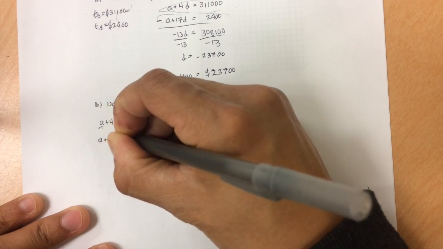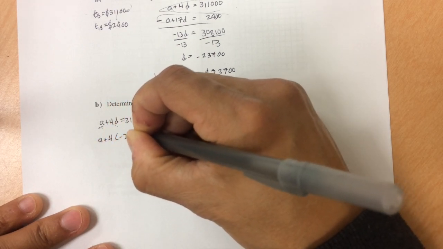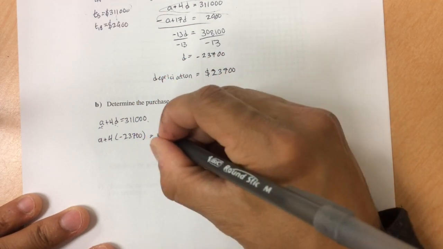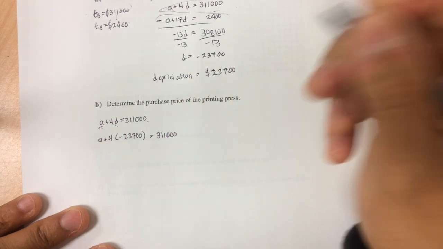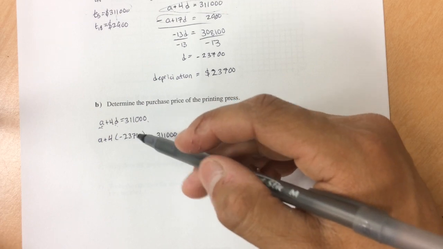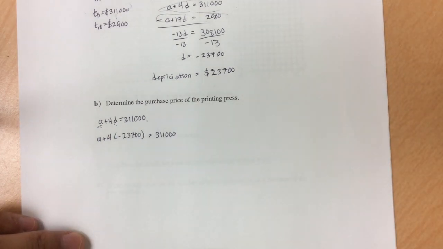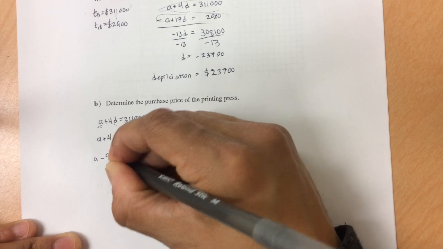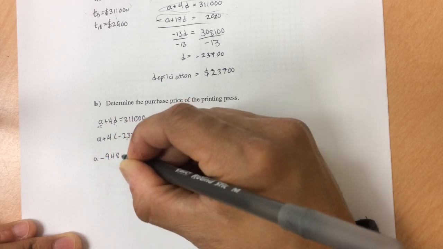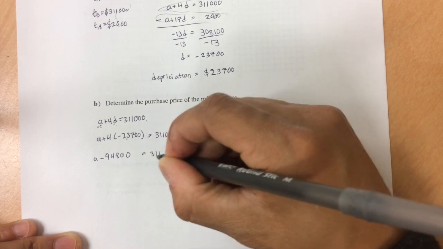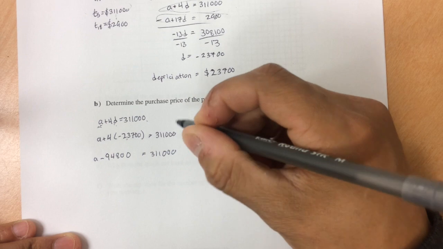So a plus 4 times negative 23,700, I got that from my above calculation, and that's equal to my value at 5 years. So 23,700 multiplied by 4, that's going to give us negative 94,800, and that is equal to $311,000.